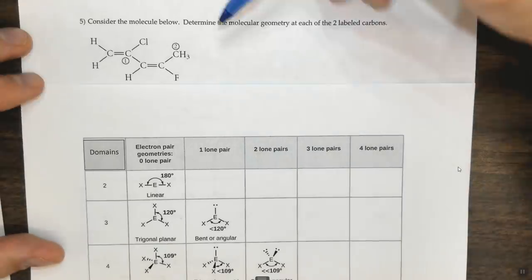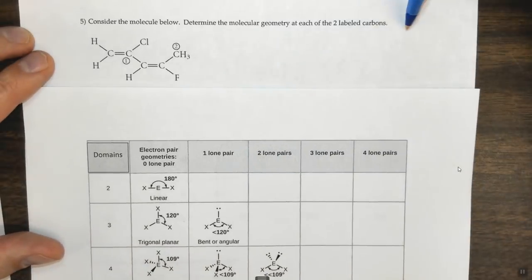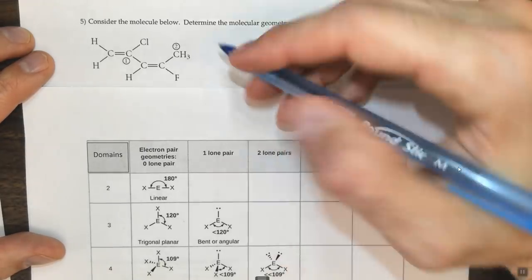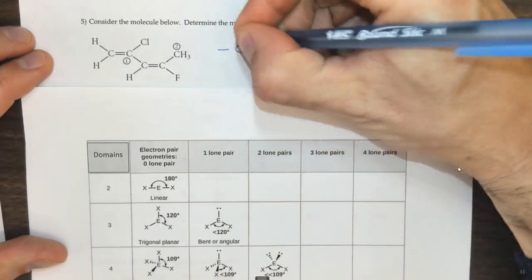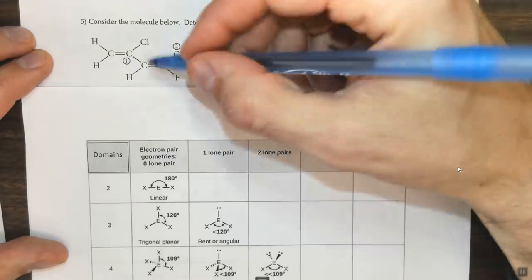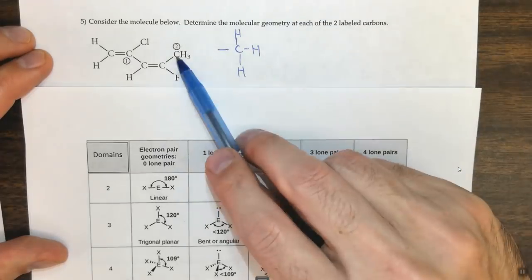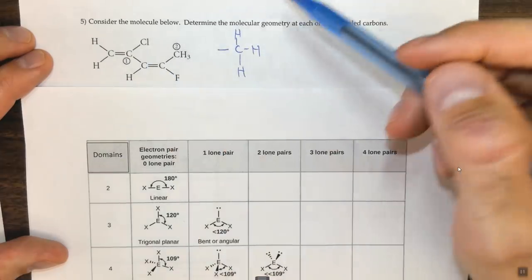This question says, consider the molecule below. Determine the molecular geometry at each of the 2 labeled carbon atoms. So essentially what we need to do is count the domains. Now, in this carbon 2, it's not clear, but CH3 looks like this. I can't really draw it over that. So this carbon is bonded to 3 hydrogens and a carbon. But let's do carbon 1 first.